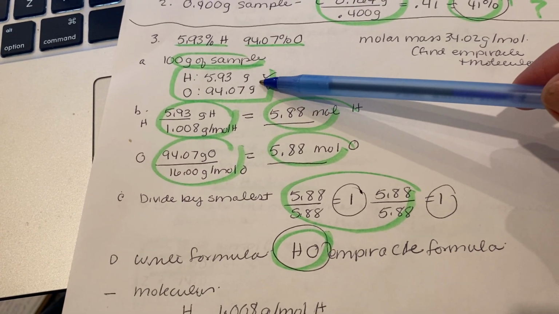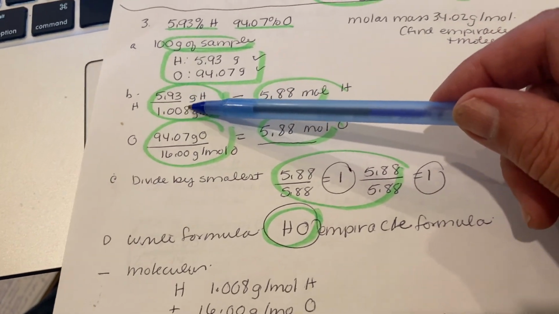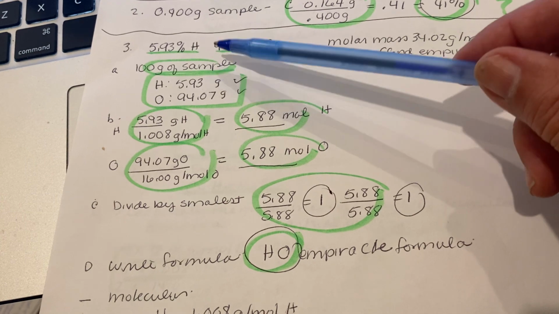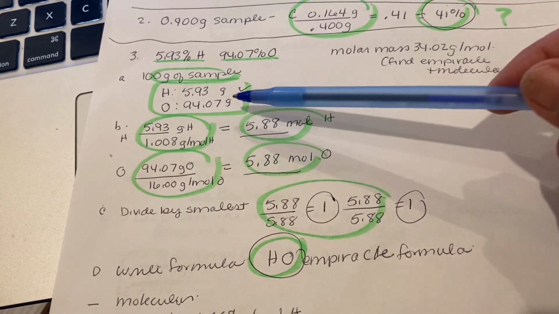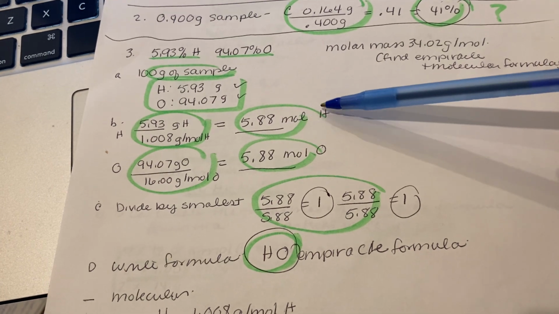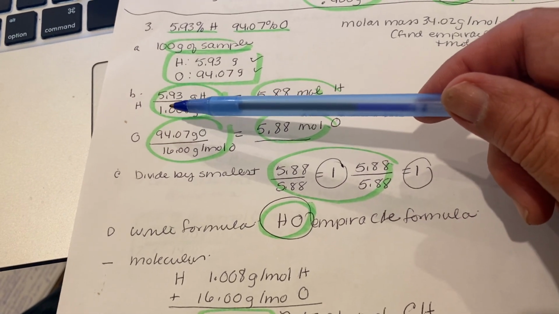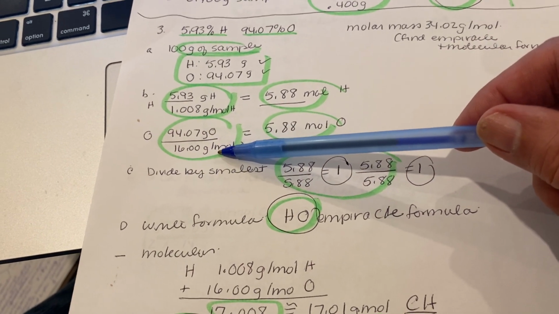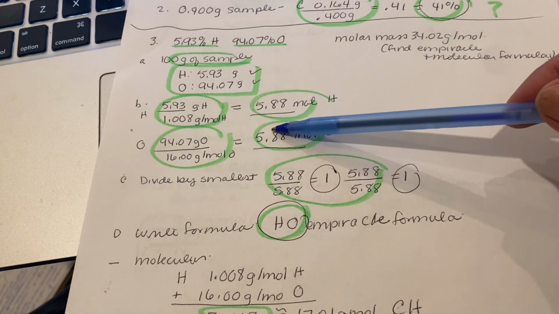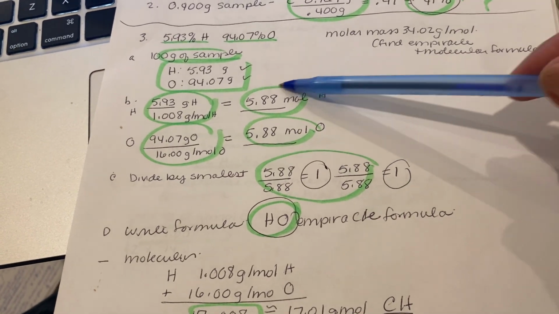And then we divide 5.93 by the molar mass, which is 1.08, and that's going to be 5.88 moles of hydrogen. And then we divide 94.07 by the molar mass, which was 16 for oxygen, and so we get 5.88 moles of oxygen.